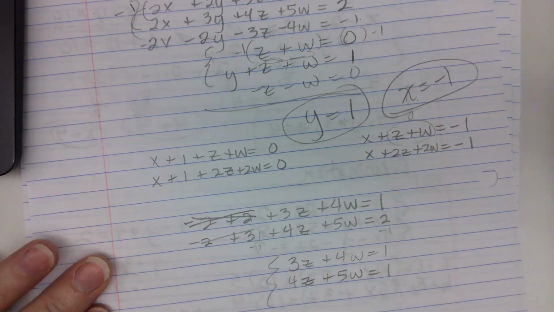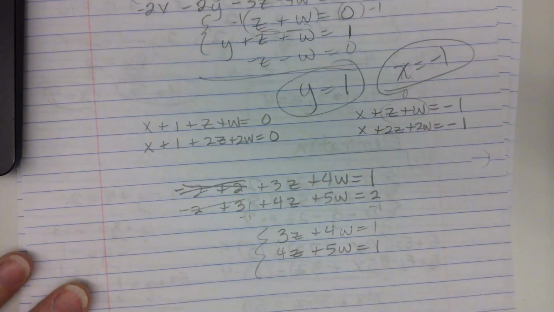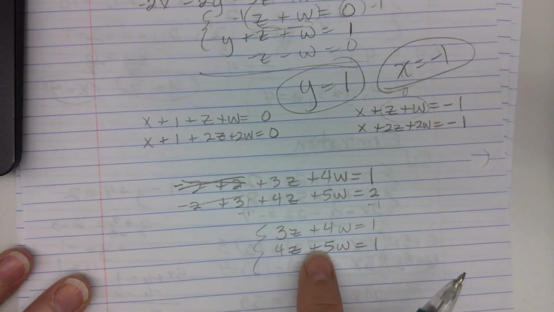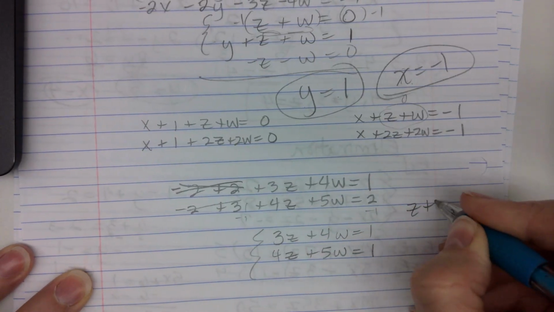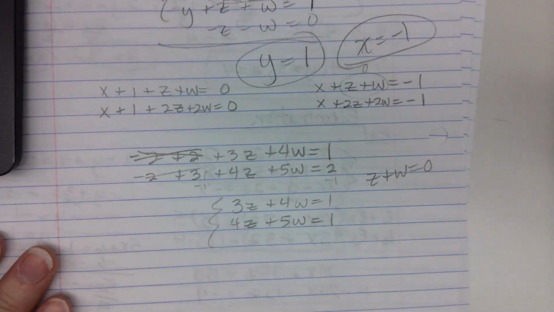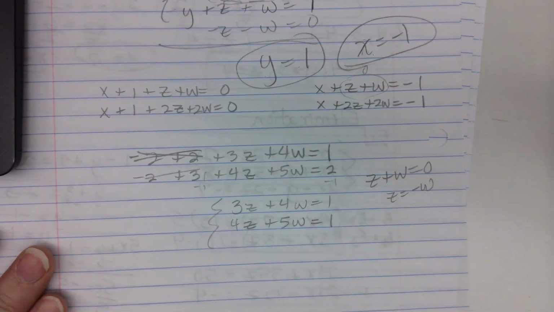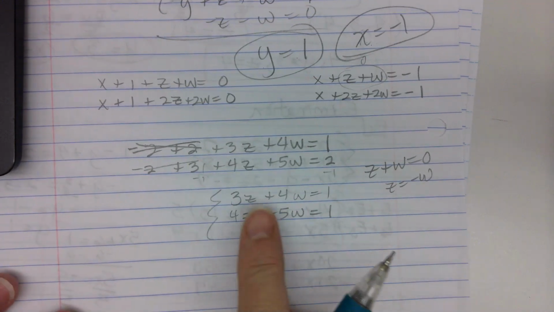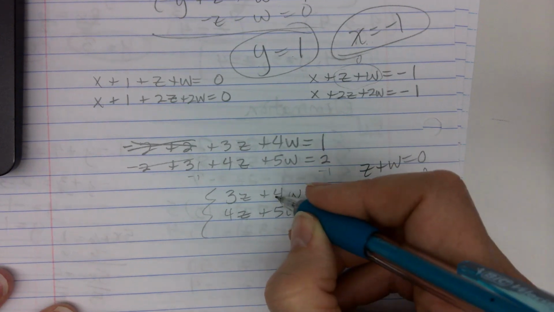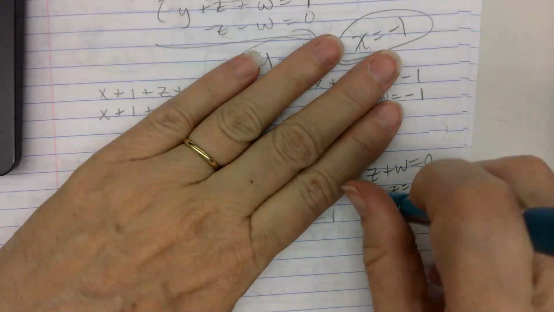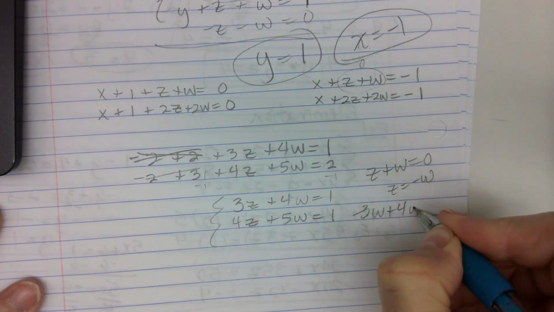But now I'm switching thoughts again. I could do an elimination thing, right? But guys, we already knew that z plus w equals 0, correct? Can we set z equal to negative w and do a substitution? Yeah, you can. So 3z, 3 times negative w would be negative 3w plus 4w equals 1.